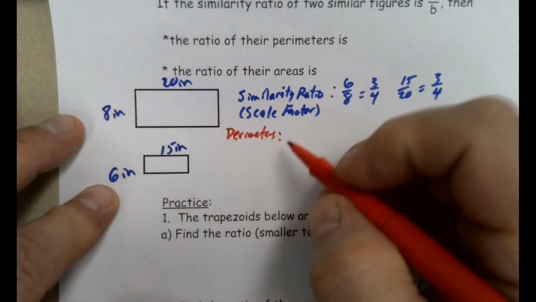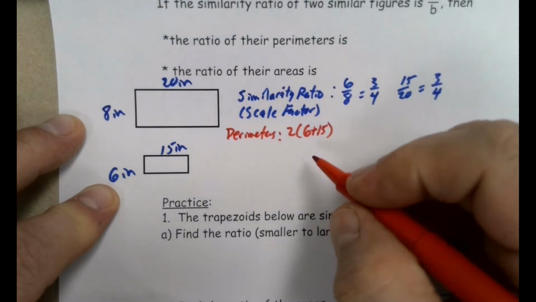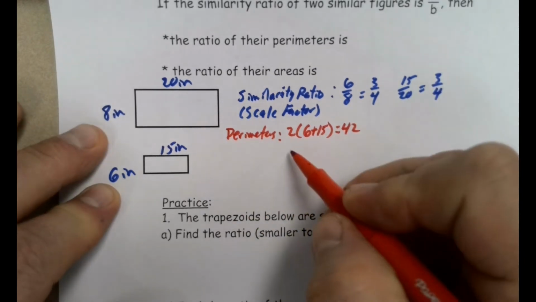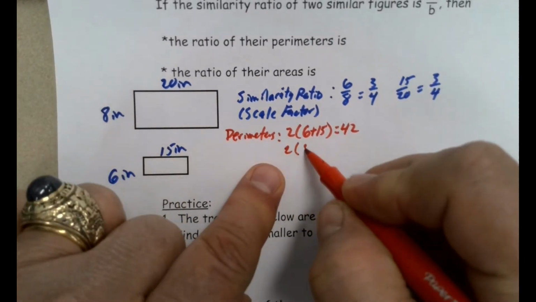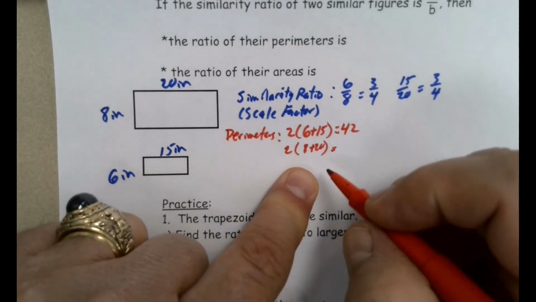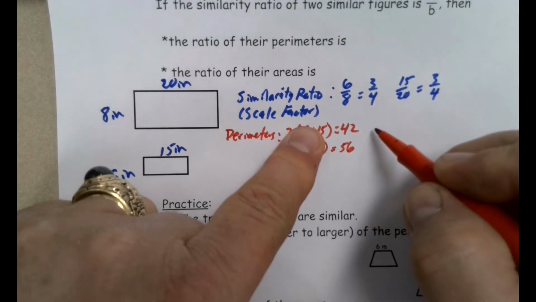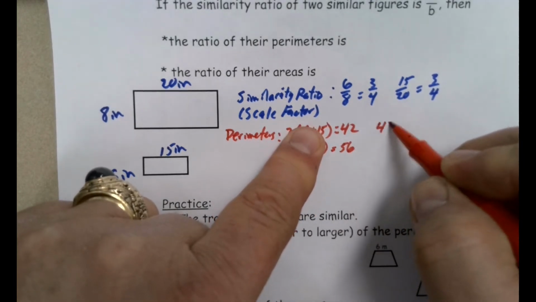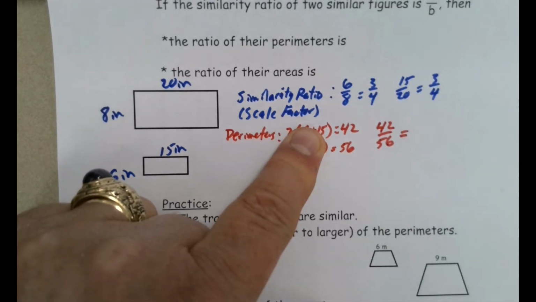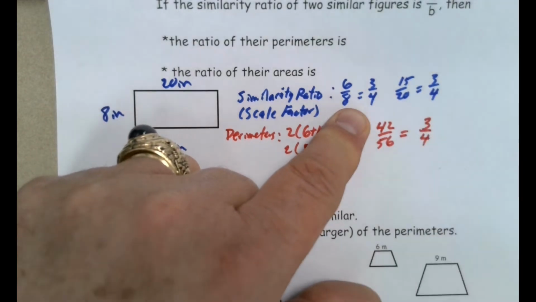Okay, so the small one, I'm going 2 times 6 plus 15. 2 times 21 is 42. And I'm going to do 2 times 8 plus 20. So 28 times 2 gives us 56. And then I'm going to write a ratio here for 42 over 56. And when I simplify that, that simplifies down to 3/4.